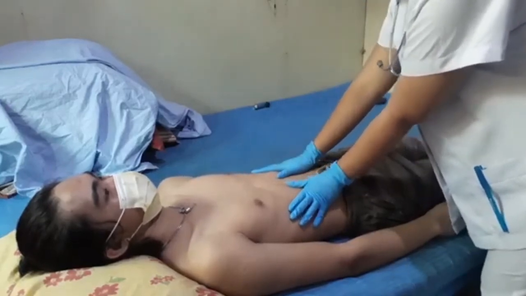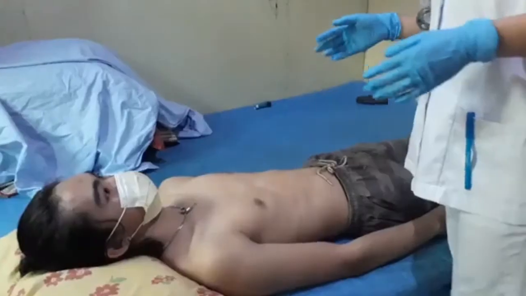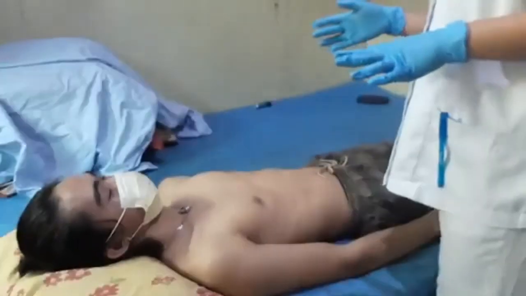Thank you. Percuss the anterior thorax systematically. Begin percussing from the clavicle in the supraclavicular space and proceed downward to the diaphragm. Compare the lung on one side with the lung on the other side. Okay, relax lang po, sir, ha?